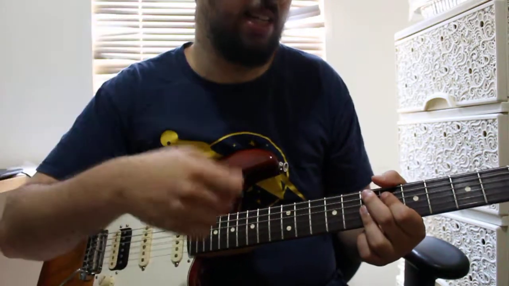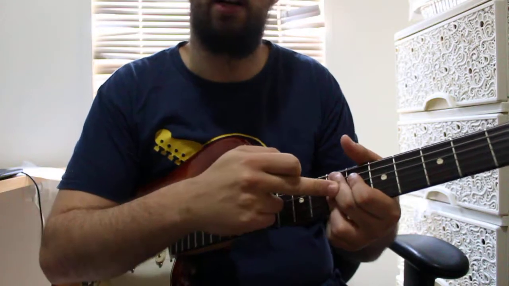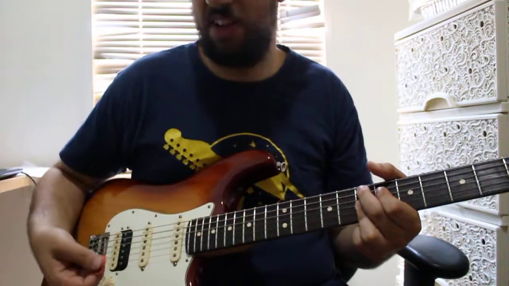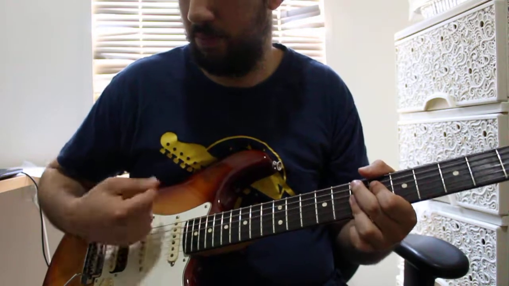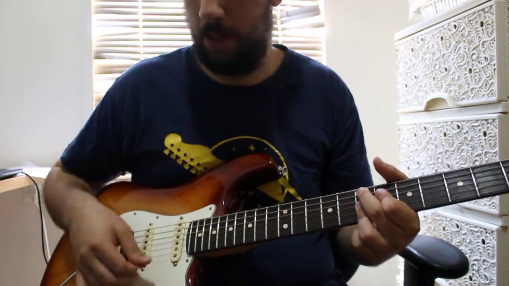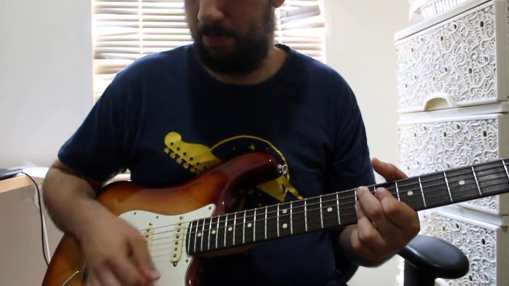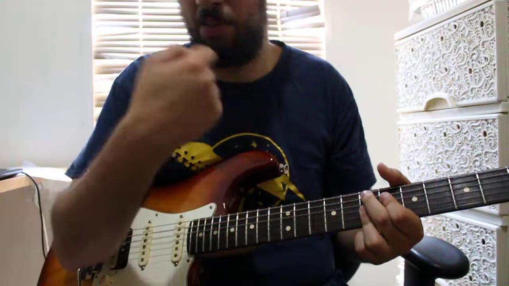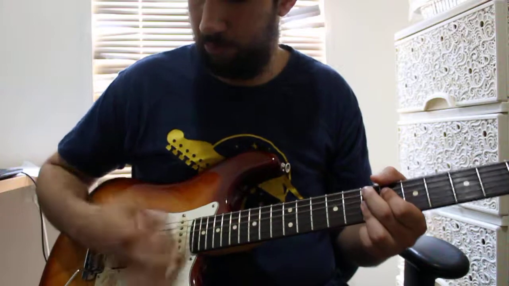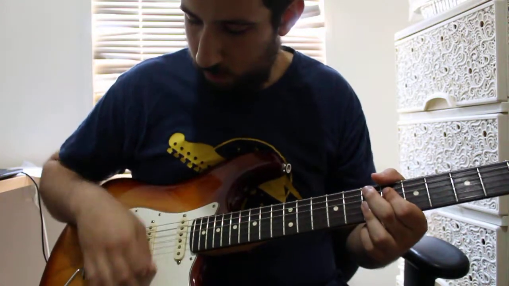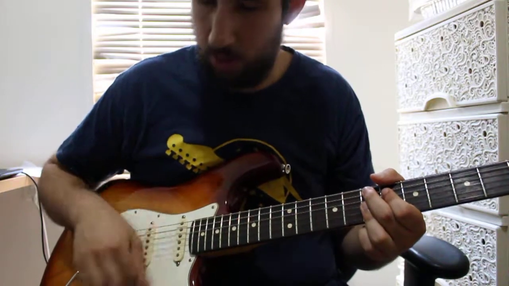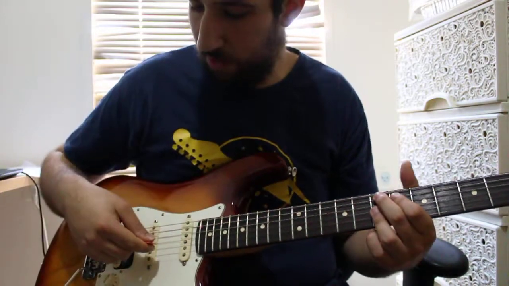Every first beat, I'm going to press my E chord and it's going to generate the sound. That's the idea of playing muted and then opening up. That's a typical strumming pattern for funk.